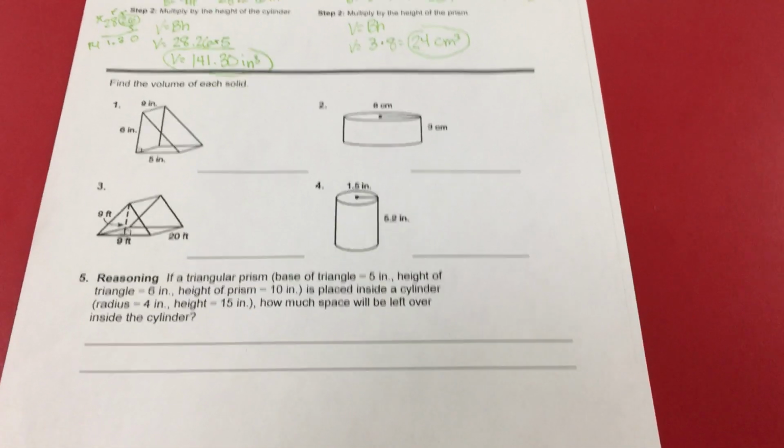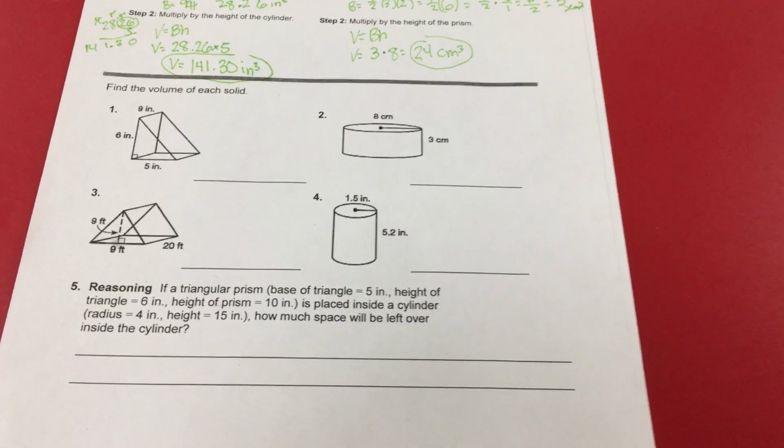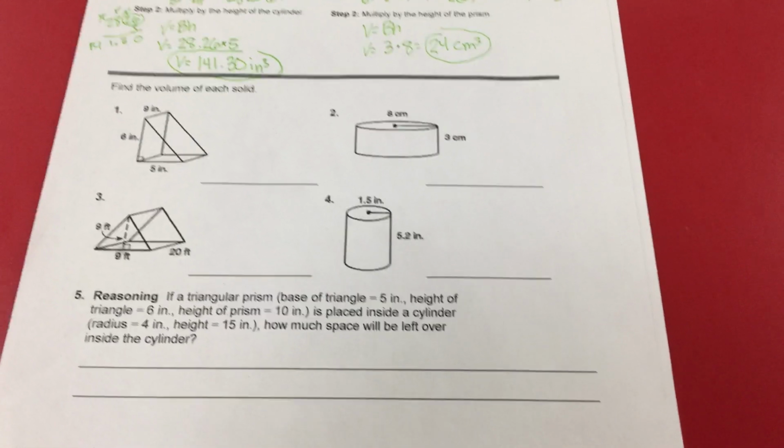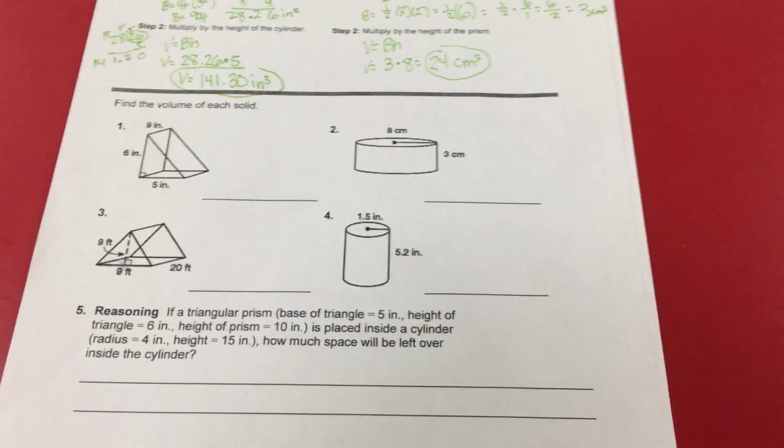You guys have 2 cylinders and 2 triangular prisms to try, and then you have a word problem. You do not have to worry about doing the problems on the back, just these 5 problems.